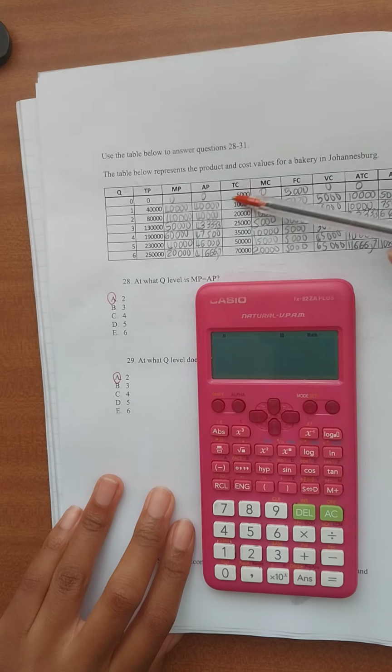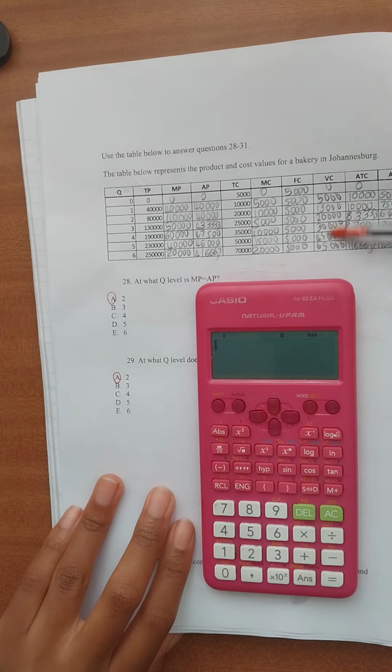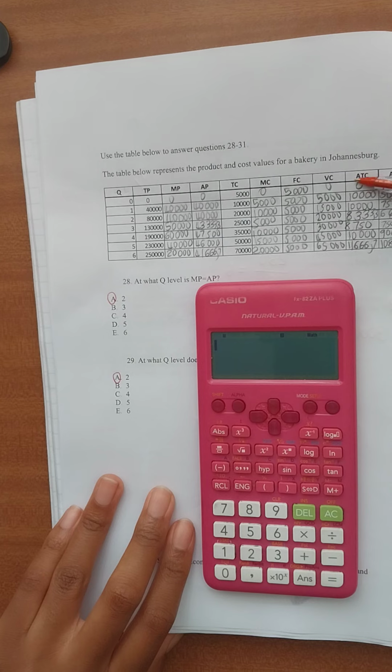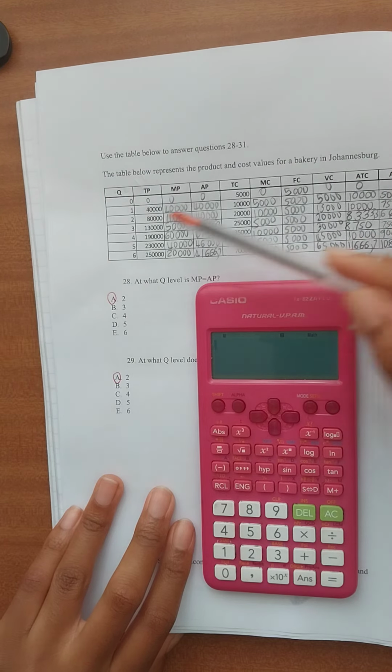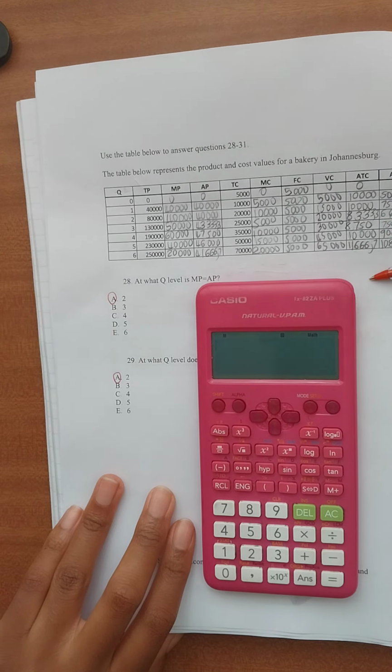Variable cost is total cost minus fixed cost. So you just need to subtract this and this, this and this, this and this, this and this. Then you do your variable costs, right? Average total cost is what? Is your total cost divided by your quantity. So you will divide these values by your quantities. This is what you will get.